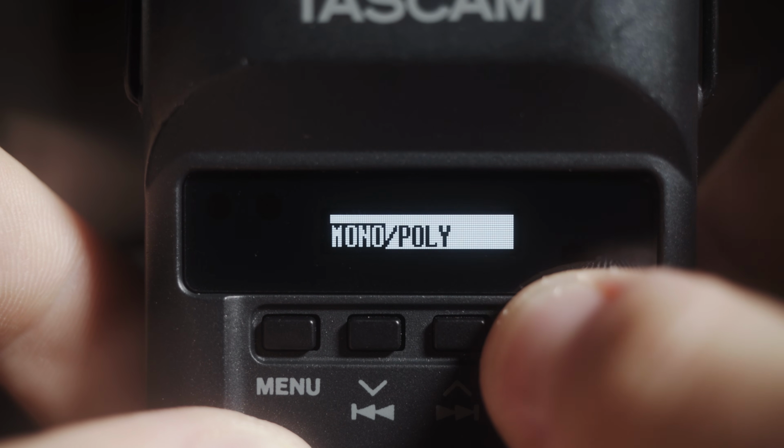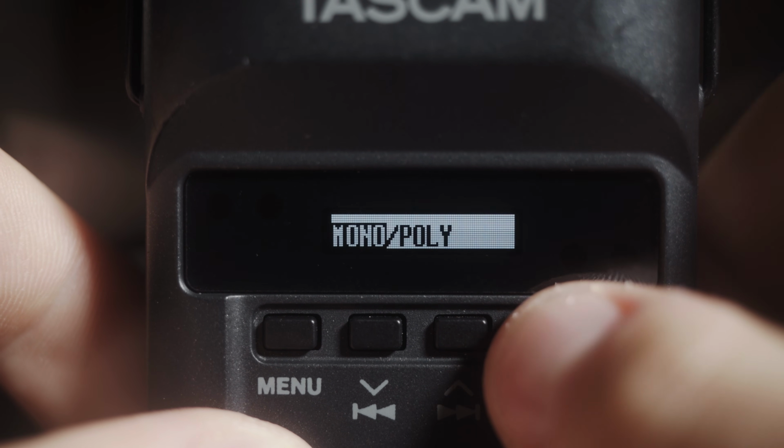Seventh, for file type, you're going to want to set it to mono, and if you're using the stock lav mic that comes with the DR-10L, mono is going to work fine for you. It will still fill the audio of both your left and right channels.